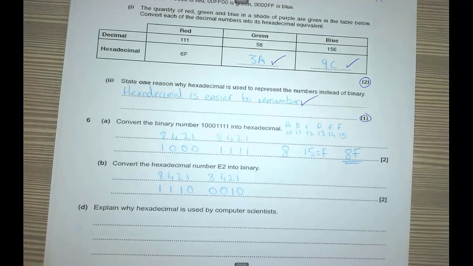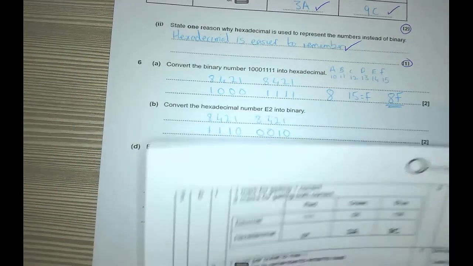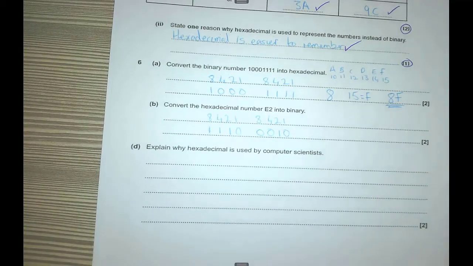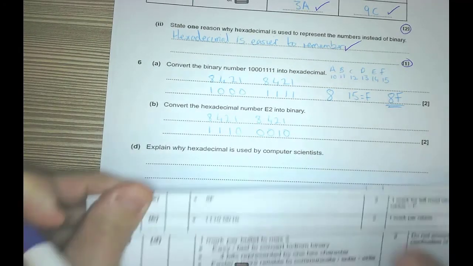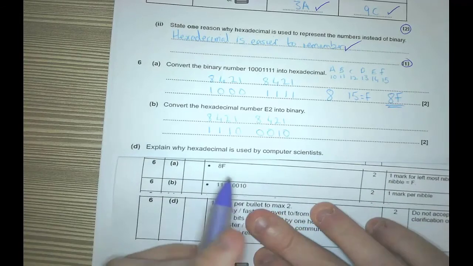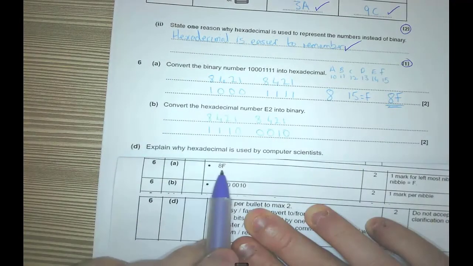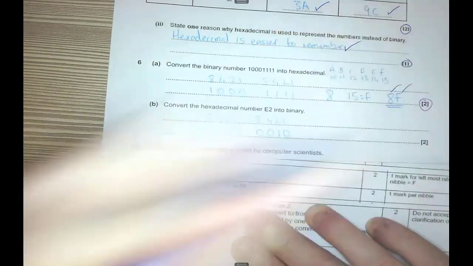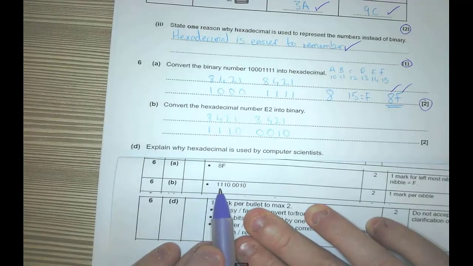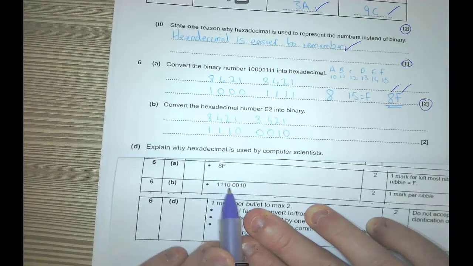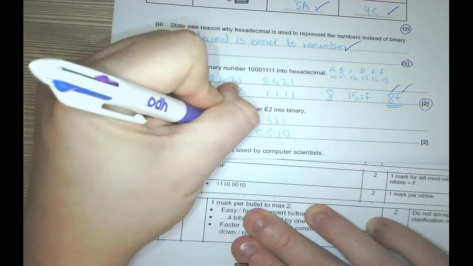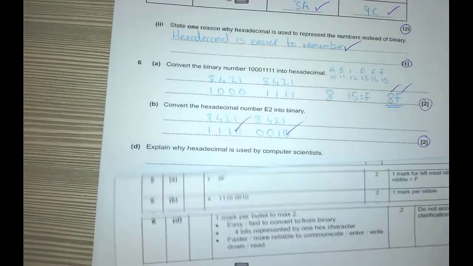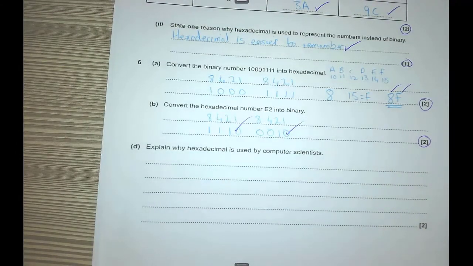Let's have a look at the mark scheme. Just push these up a little bit. So the mark scheme we've got here. So for the first part of the question, we've got 8F. You get 1 mark for the left nibble and 1 mark for the right. So we've got both of them, 8 and F. So we've got 2 marks. For the second one, again, 1 mark per nibble. 1, 1, 1, 0. 0, 0, 1, 0. So 1 mark for that nibble and 1 mark for that nibble. 2 marks.